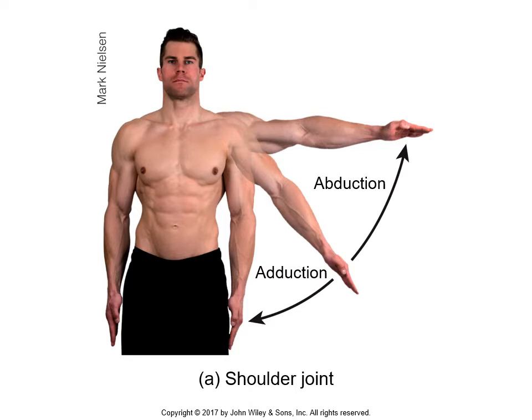If I then take my hand and add it back to the body, so if I raise my arm up to the side, that's abduction. If I then add it back to the torso, so think of ADD, adding, adduction. If I then add it back to the body, that is adduction.